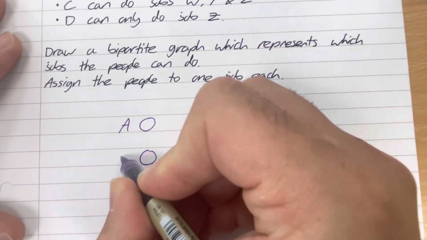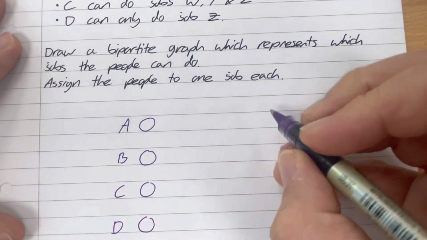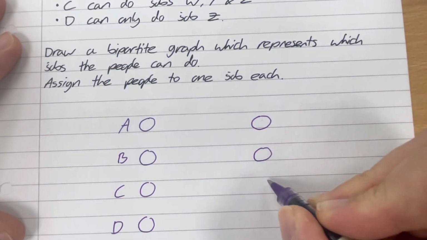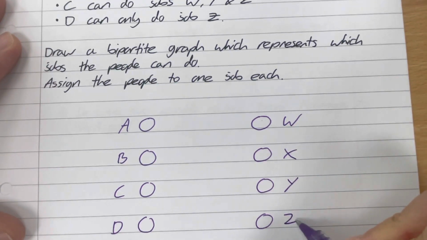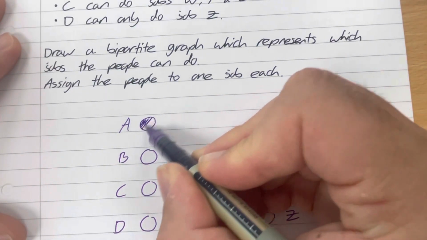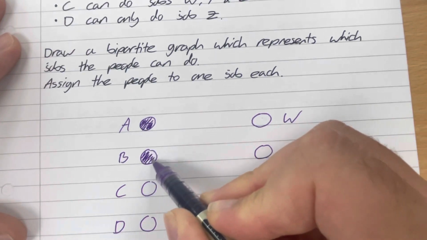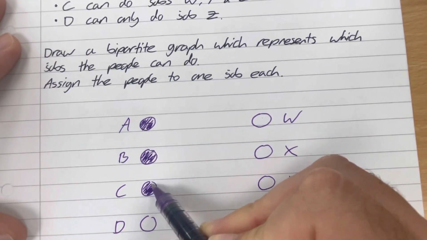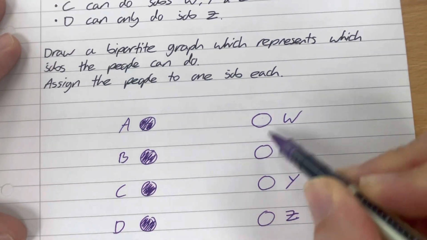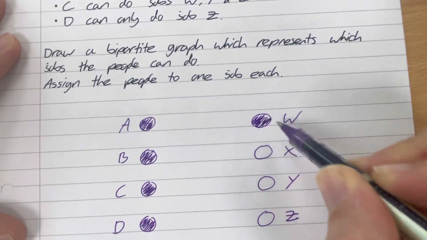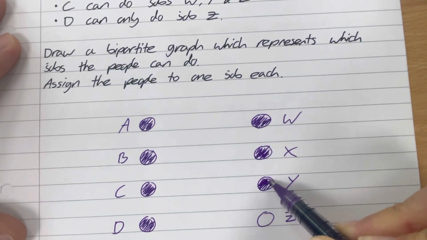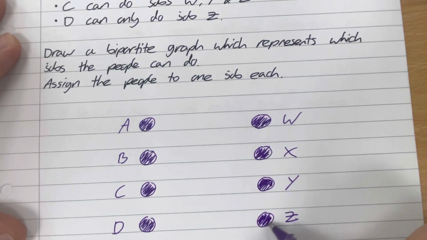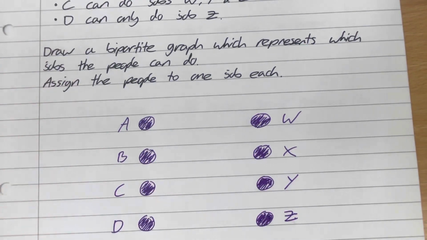So I've got A, B, C, and D, and on the other side I've got the 4 jobs, which were W, X, Y, and Z. I'm just going to fill those in again, just so we can see clearly that these are nodes. And it's bipartite because a person doesn't connect to a person and a job doesn't connect to a job. It has to be something from the left-hand group connecting to something in the right-hand group.